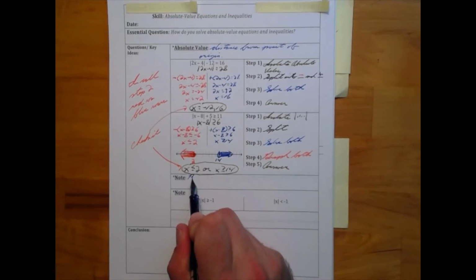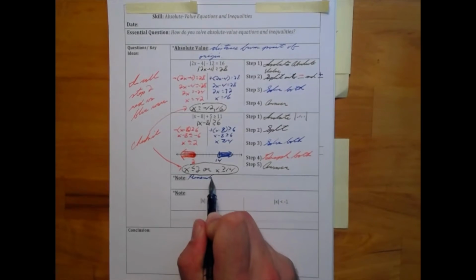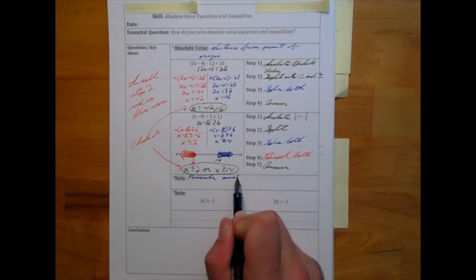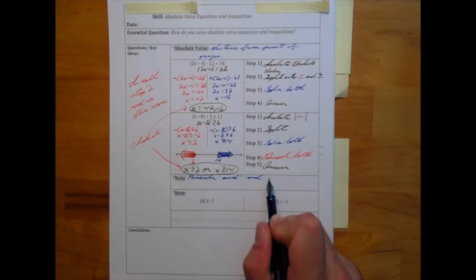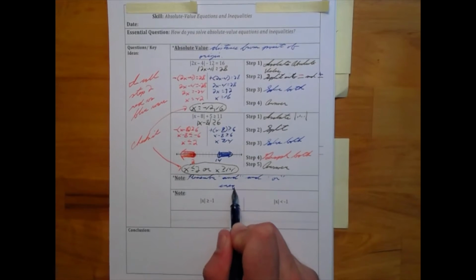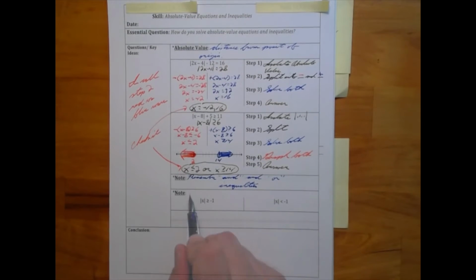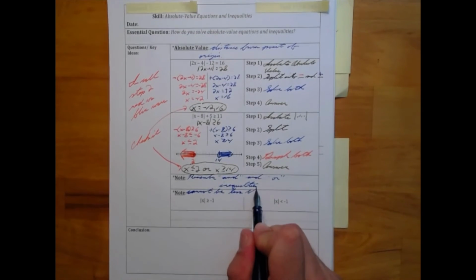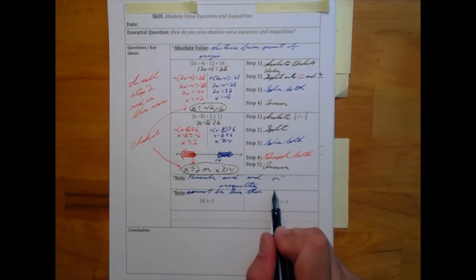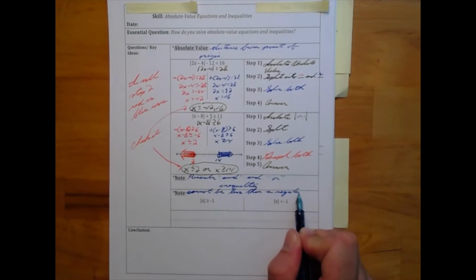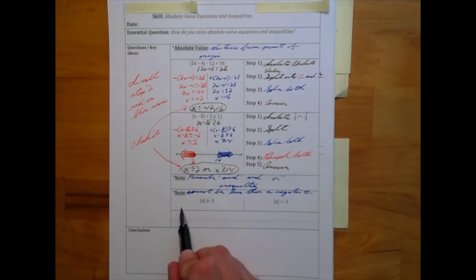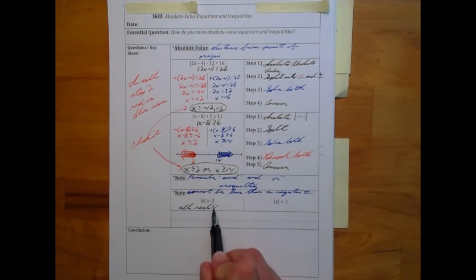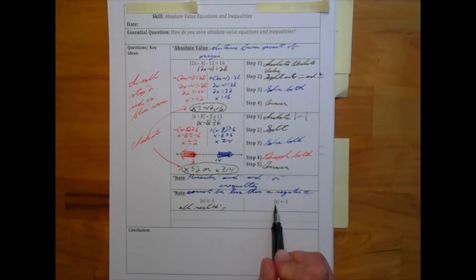There are a couple things that are noteworthy. One is that you have to remember about your and or inequalities. And the other is that an absolute value cannot be less than a negative number. So in the case of the absolute value of x is greater than or equal to negative 1, the answer is all real numbers because it's greater than. But if the absolute value of x is less than negative 1, then there is no solution.